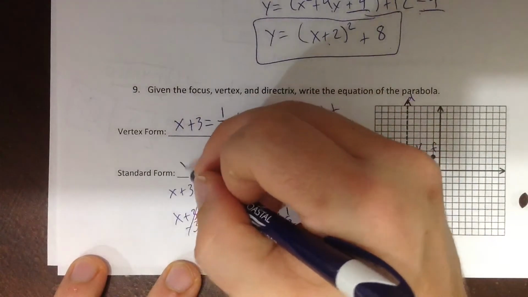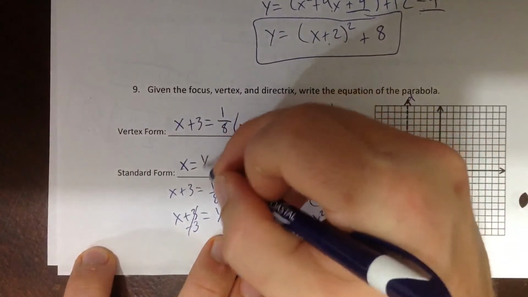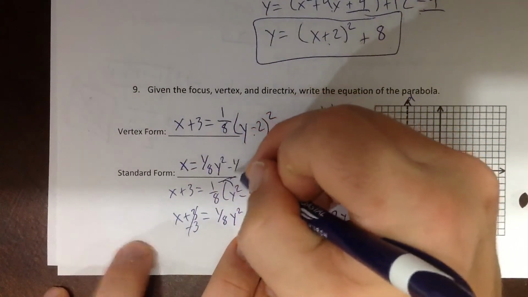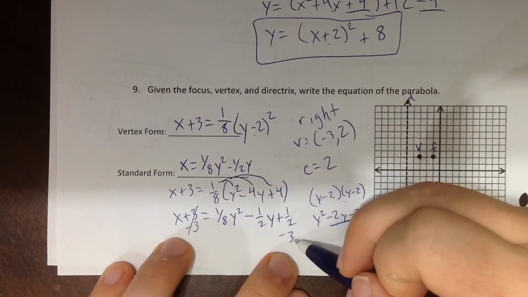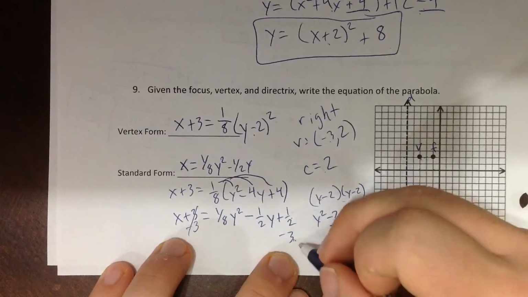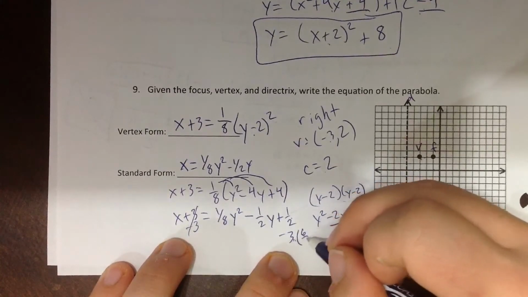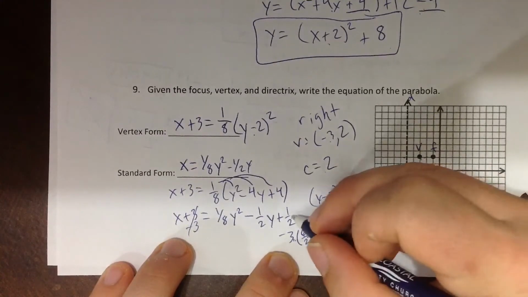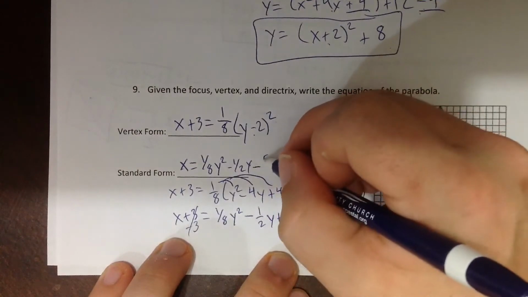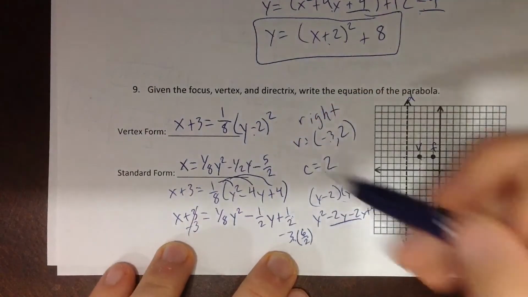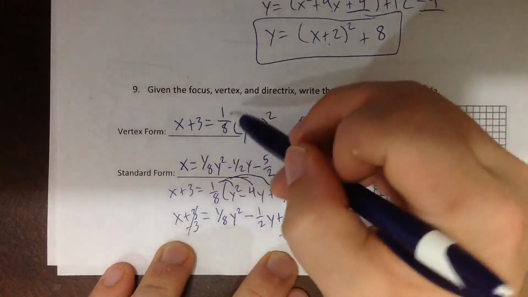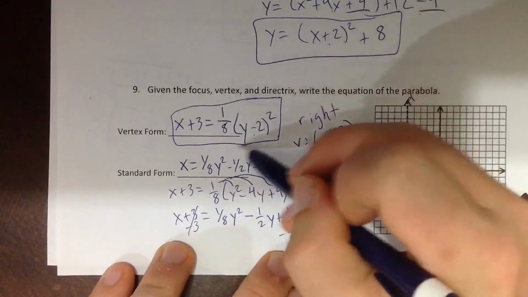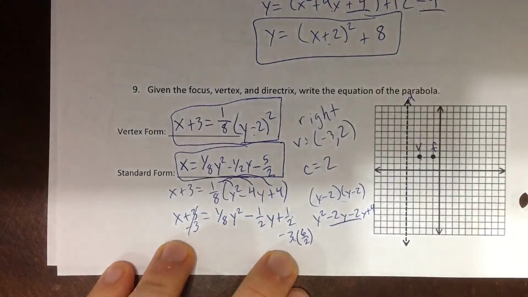So I'll go ahead and write my standard form up here. X equals, that's still the same, 1/8 y squared minus 1/2 y. But then when I take positive 1/2 and subtract 3, 3 is the same thing as 6/2. And so 6/2 minus 1/2, that's going to be a negative 5/2. And if you struggle with fractions, you can put it in your calculator, you're going to get the same thing. And so this is my vertex form, and this is my standard form.